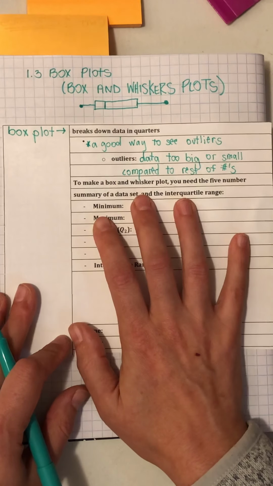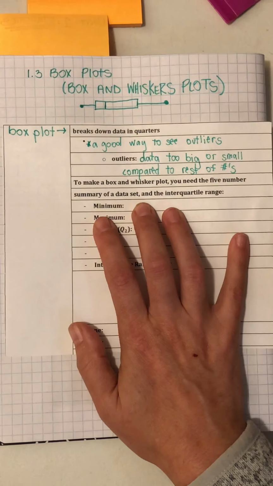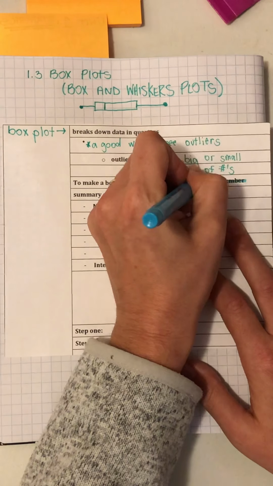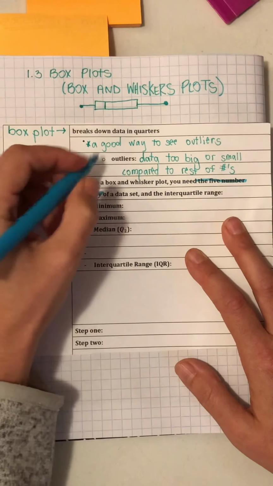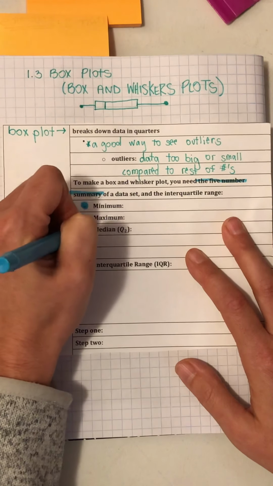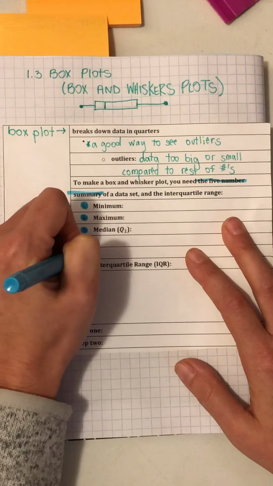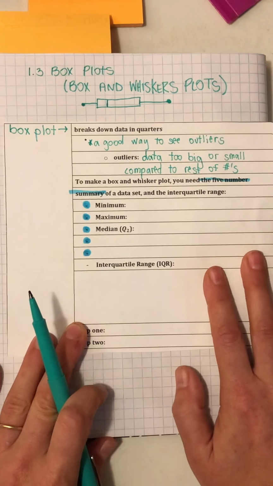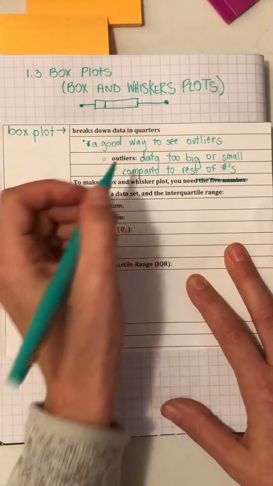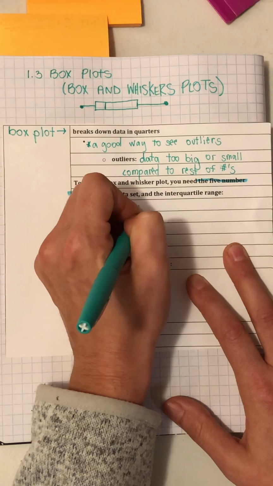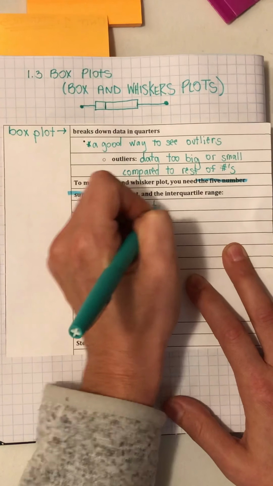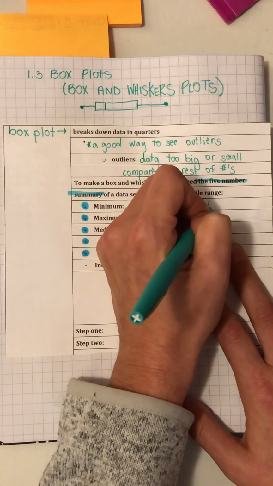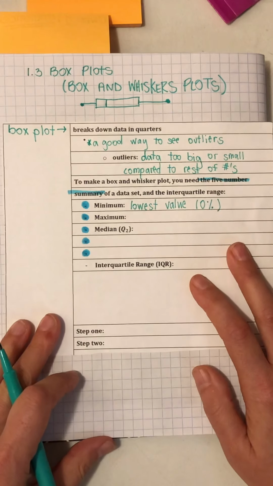To make a box and whisker plot, you need the 5-number summary. So the 5-number summary is something that you're going to be asked to find. And so it's all of these. And we're going to fill in 2 of them because they're very strange. Let me do a quick check, make sure you can see everything. Okay, so the minimum is our lowest value. We talked about this a little bit with mean, median, and mode, and range. Lowest value. And we're going to put 0% there. So it's where it starts, it's the smallest value.